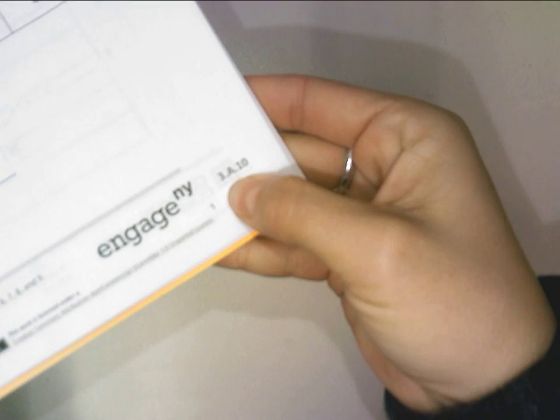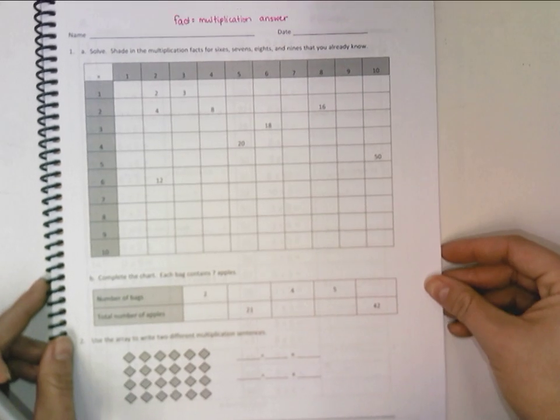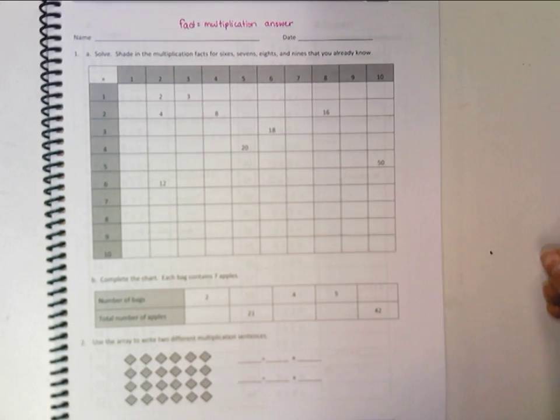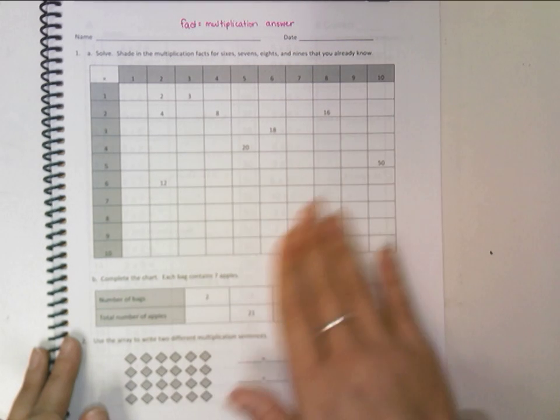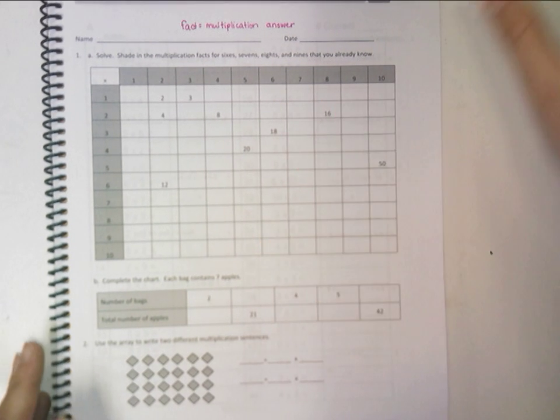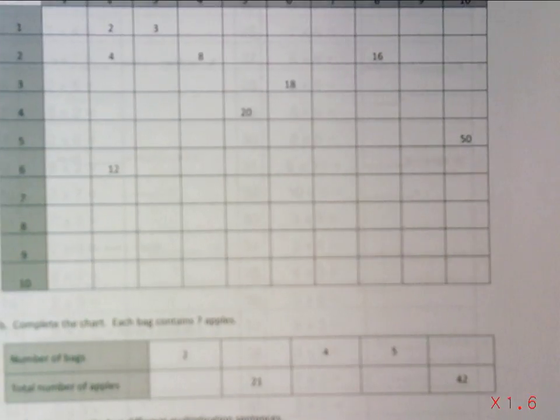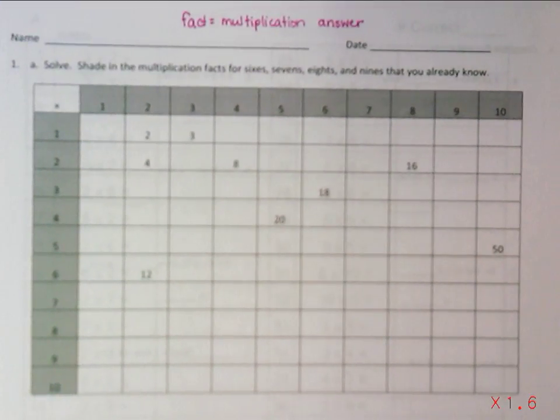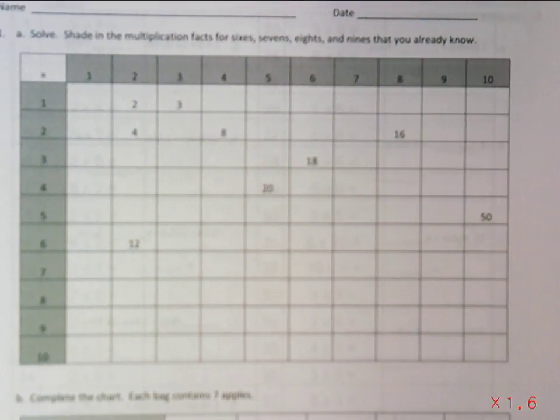It looks like it's page 3.A.10. You should be on this page now. Okay. On this front page, let me zoom so you can see it a little bit better. There we go. On the first page of your problem set, you have something that looks like this.